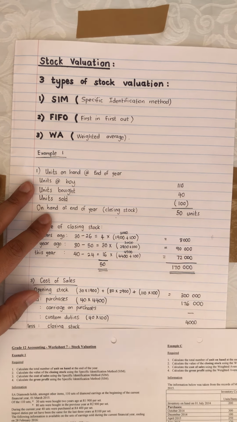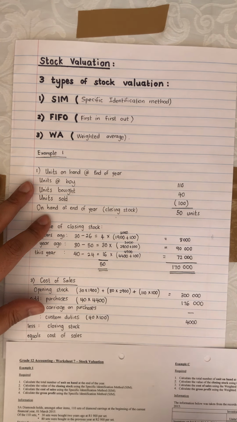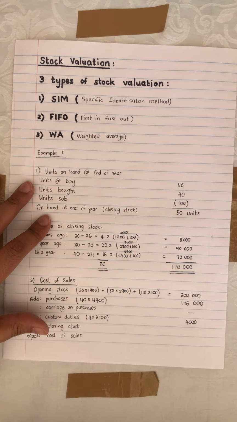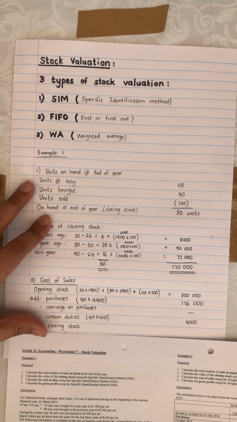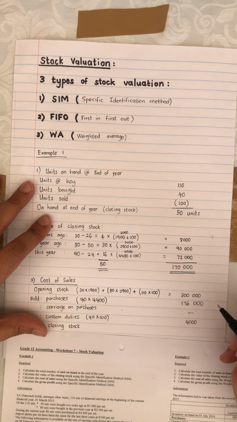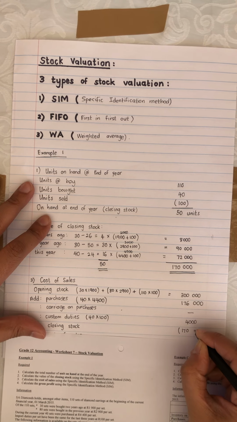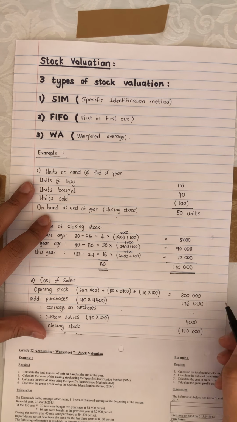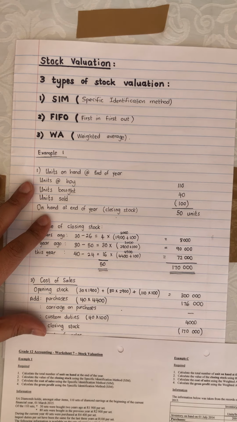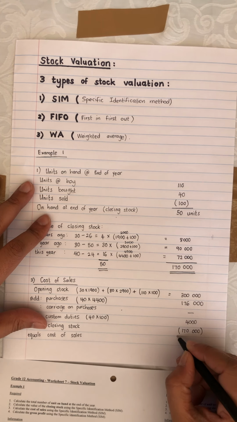4,000. And then lastly, we now need to take out the closing stock. Now, we don't need to go and calculate that again because we have the closing stock from the previous activity. So we can simply say minus 170,000 from the previous question. That's my 170,000 closing stock.